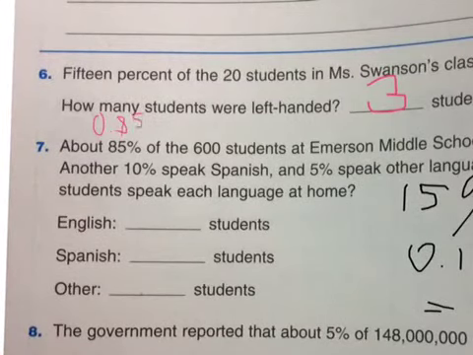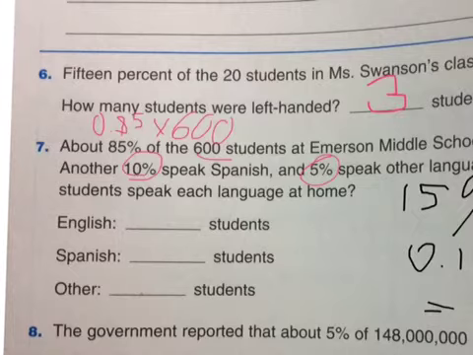And then we have 10%, so 0.1 times 600, and 0.05 times 600. And those will give you the answers you need.